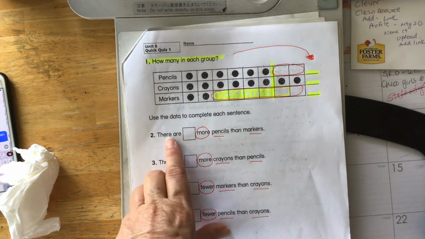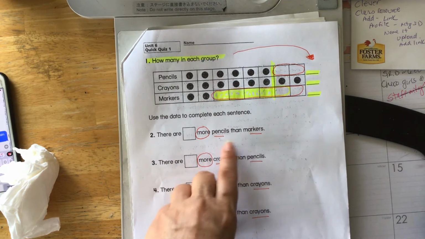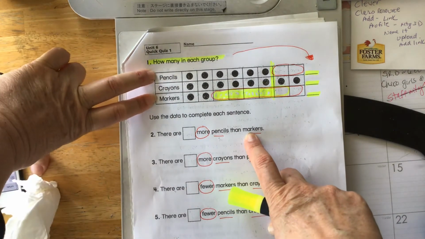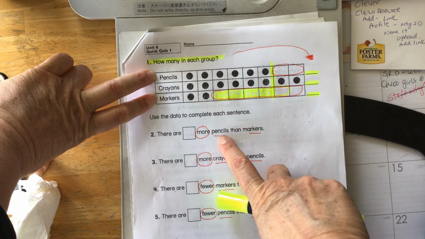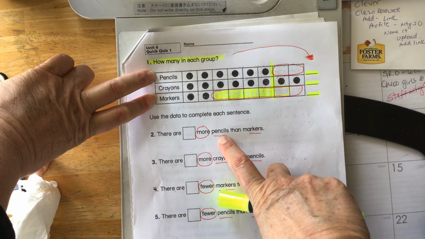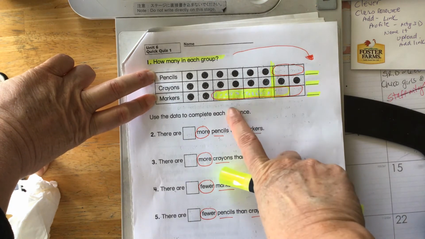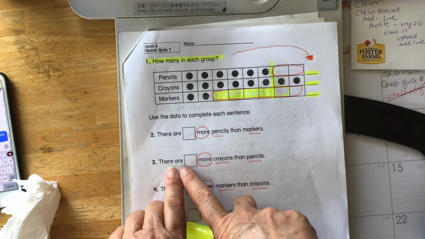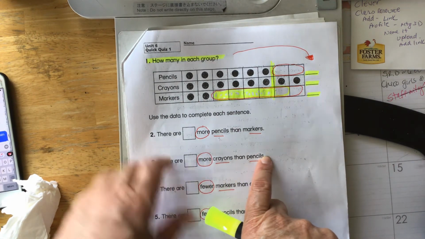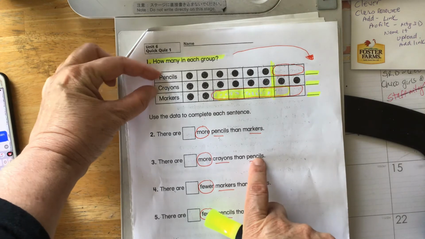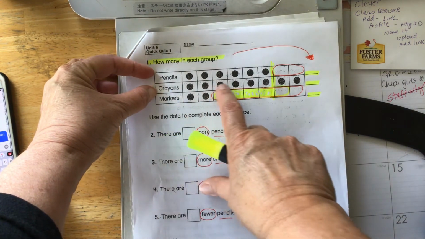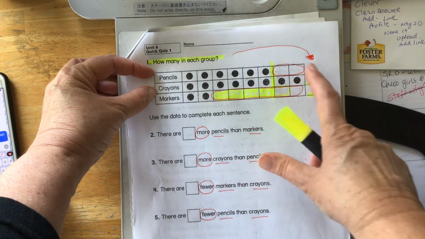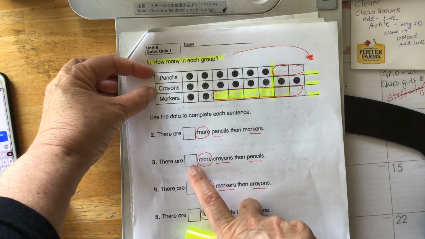So number 1 says, there are blank more pencils than markers. So for number 2, they're comparing pencils and markers, okay? We know that there are more pencils. How many more pencils? You can look at the data and figure out how many more pencils, and you're just going to put that number in here. For number 3, it says there are blank more crayons than pencils. Yeah, right here. We're talking crayons and pencils. We're comparing these two things. And you could totally tell, yep, there are more crayons than pencils. How many more crayons? Look for that difference. Put that number right here.